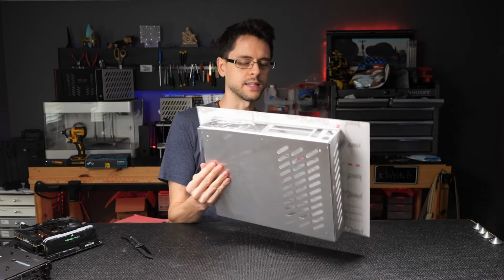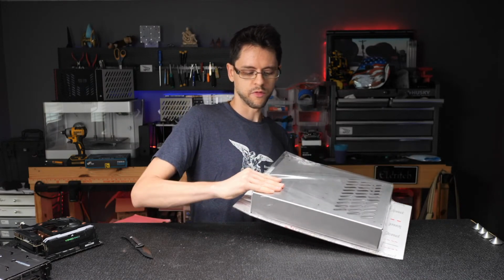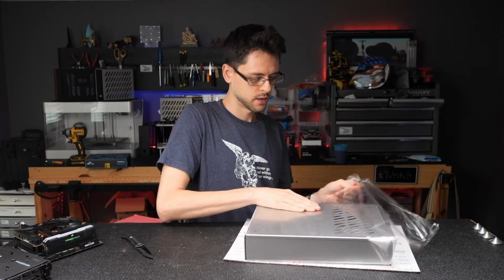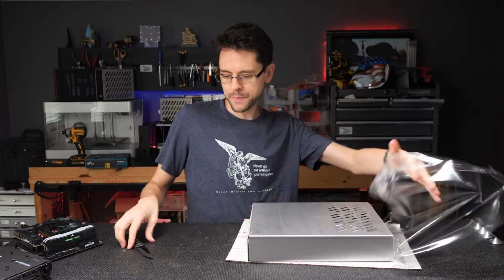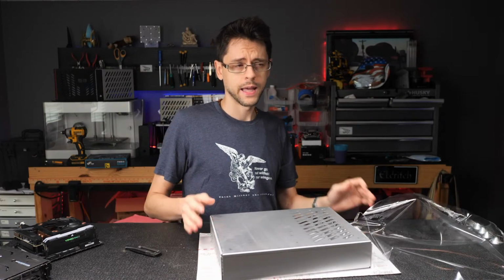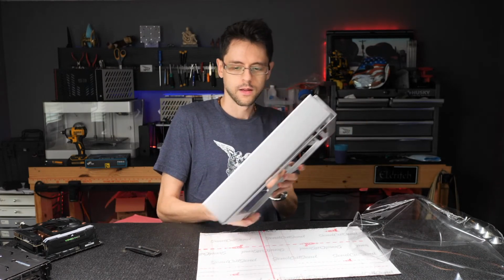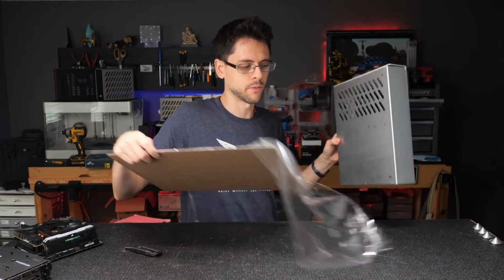When you order from SendCutSend, it comes vacuum sealed, whether you're ordering flat parts or already bent parts. I ordered some pretty big bent parts before, and they were still vacuum sealed. It's kind of awkward when it gets to be that big.